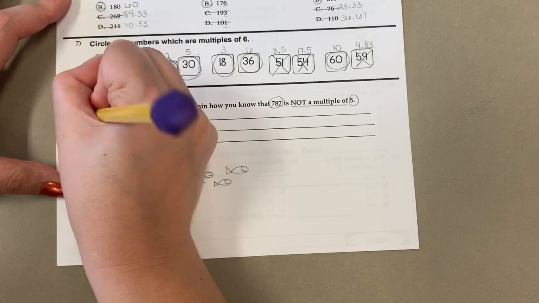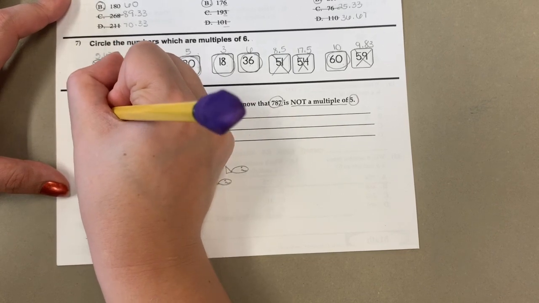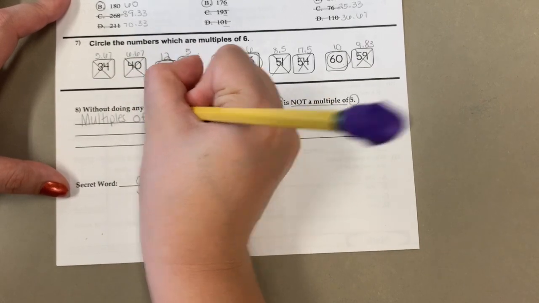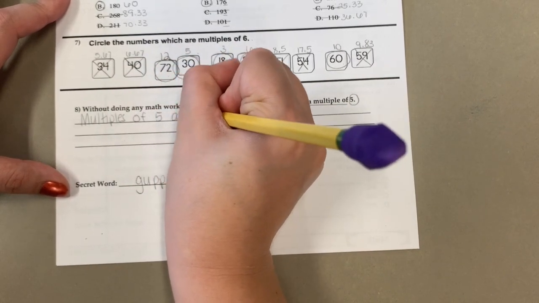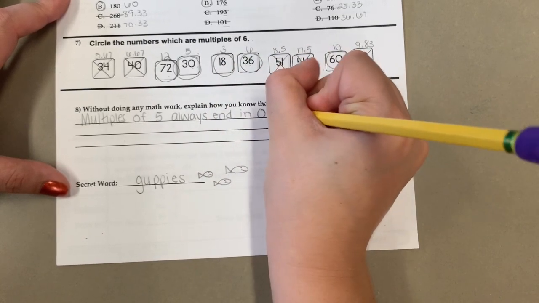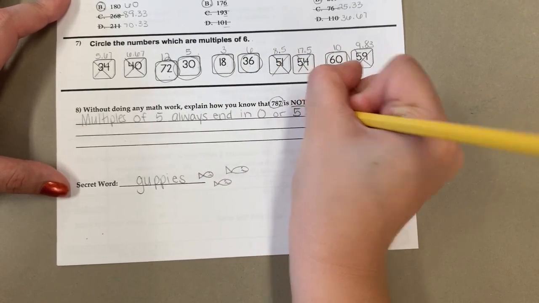So write, multiples of 5 always end in 0 or 5.